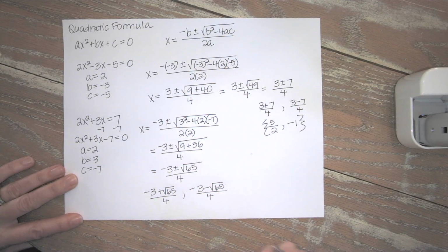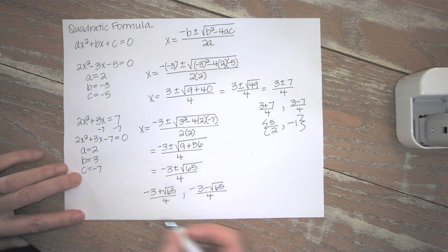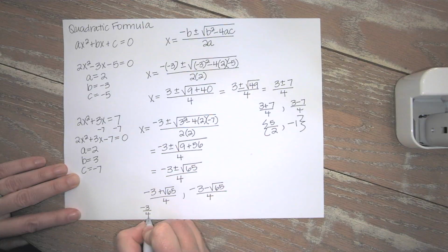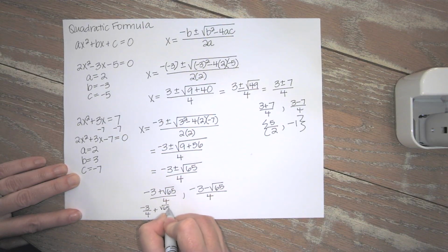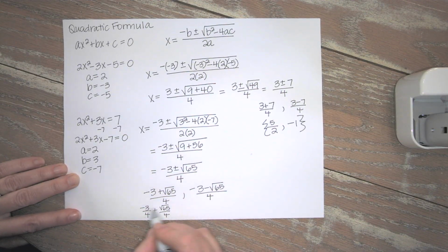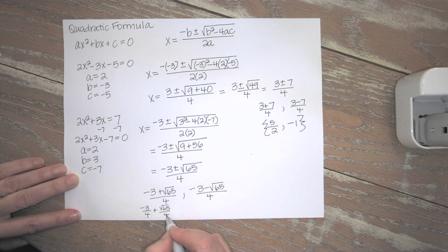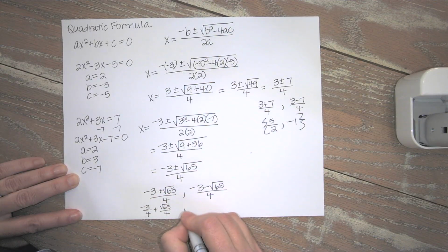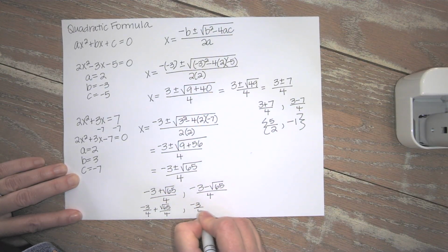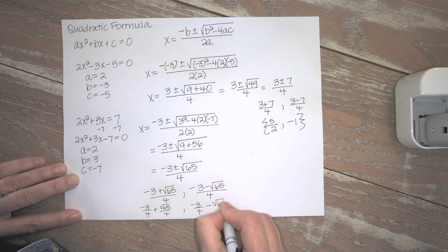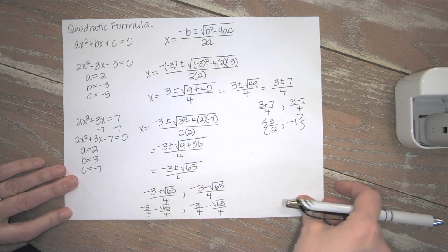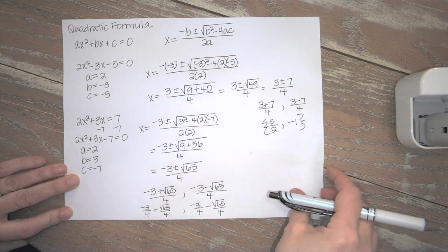Now some teachers like you to separate this. I'm going to show you. You can also write that as negative 3/4 plus the square root of 65 over 4. And that may come in handy in a few minutes if we need to simplify these. You can split it up like that. So this could be how you write this answer, and this one could be negative 3/4 minus the square root of 65 over 4. So it will just be what your instructor prefers on that. Let's try a couple more.